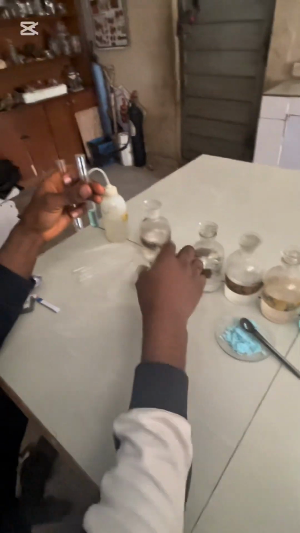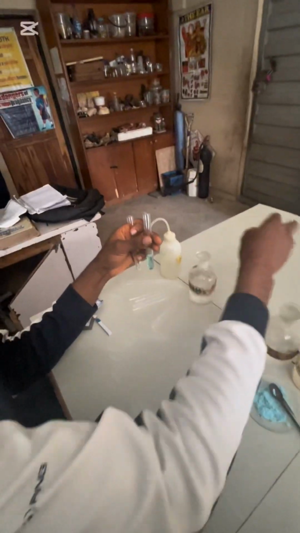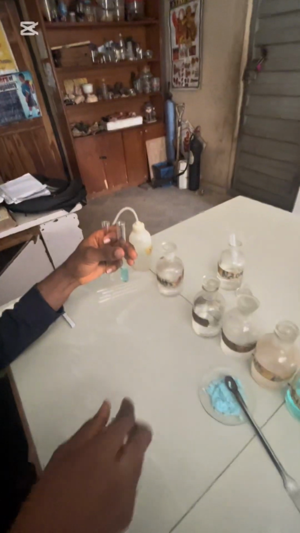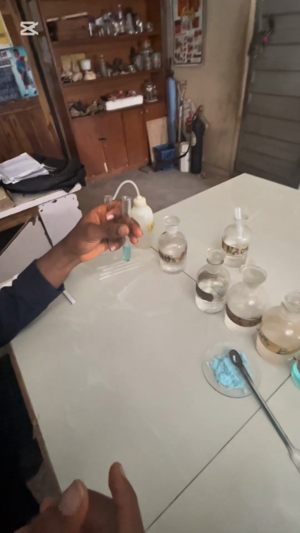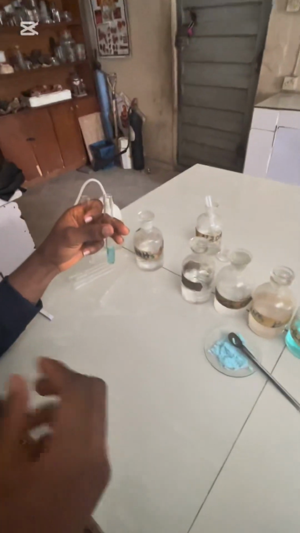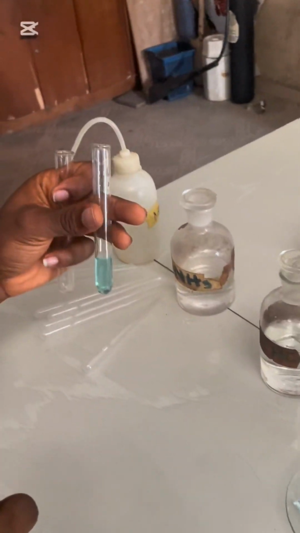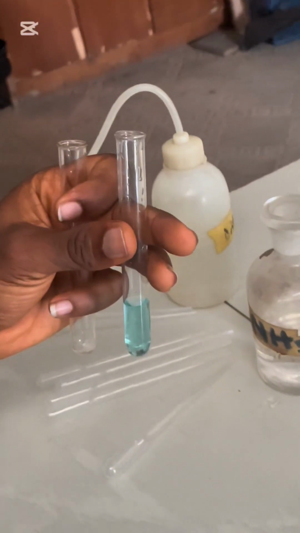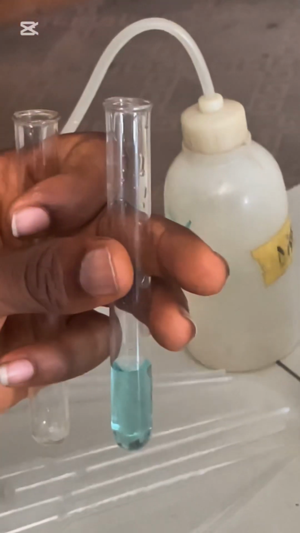In drops, blue gelatinous precipitate formed for sodium hydroxide. In excess, you write that the blue coloration deepens, or the white gelatinous precipitate persists, or the precipitate remains insoluble.